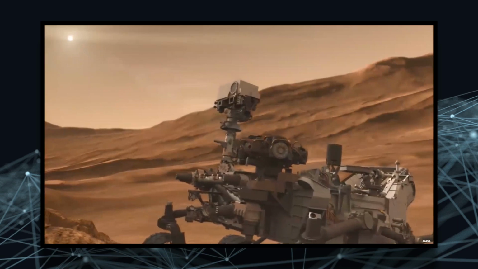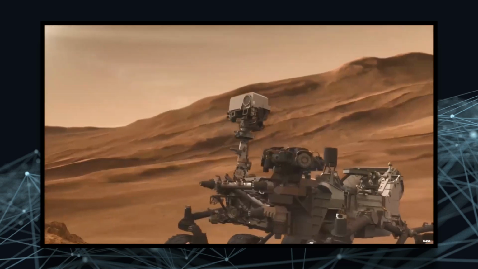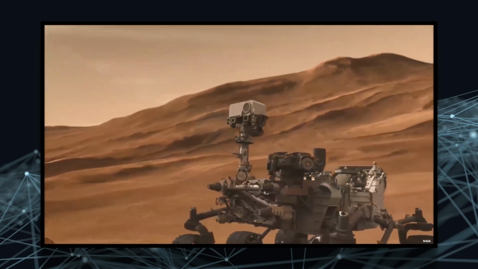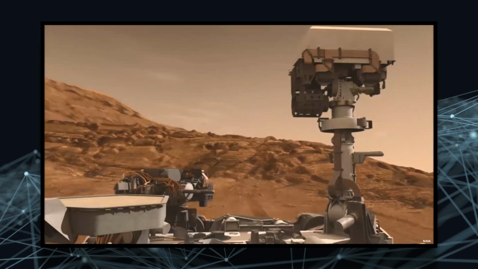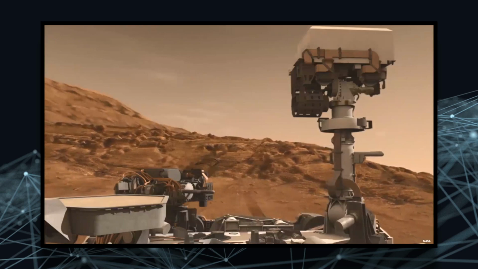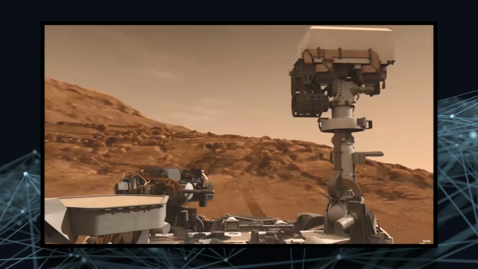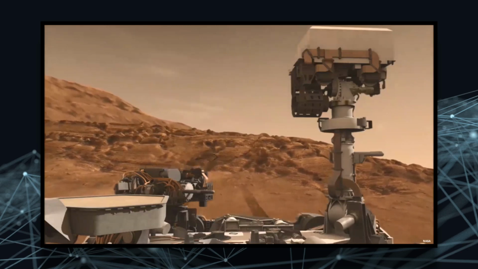In the 10.5 years that Curiosity has been carefully exploring the surface of Mars, it has only traveled about 18 miles, or about 29 kilometers. That's an average of less than 8 meters every Martian day, 8 meters per day. This robotic exploration mission is a very slow, very meticulous, and very detailed mission.